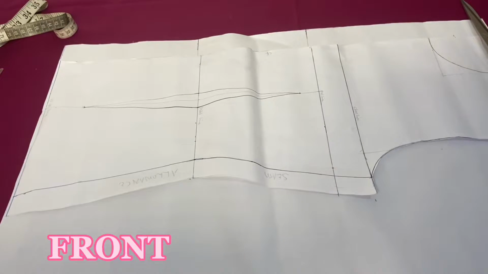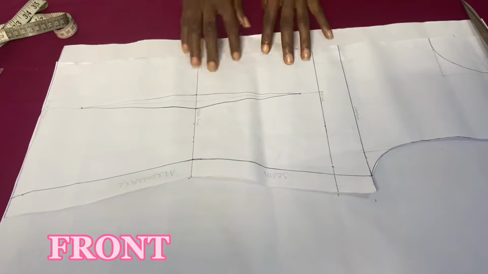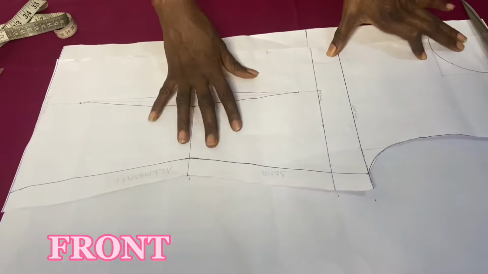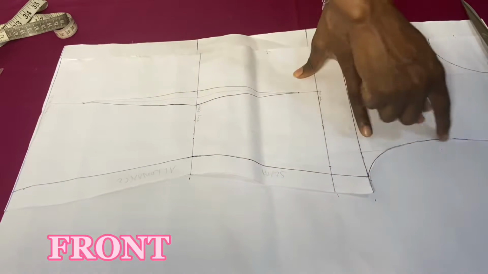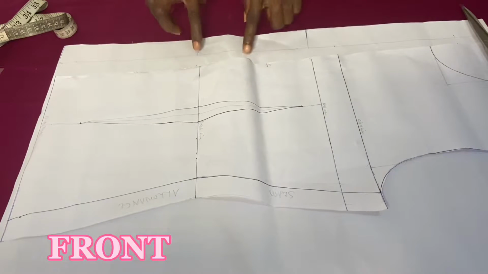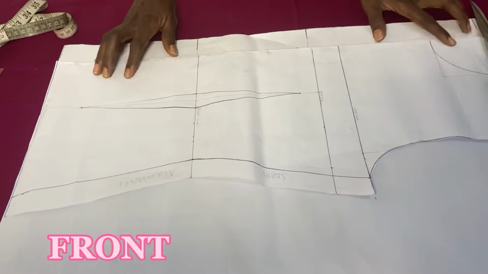You may not add it if you don't like, but I just decided to add it on this particular pattern. You do not necessarily need to add it. You just need to add the allowance on your fabric when you're cutting it out. You add allowance around the side of your pattern.